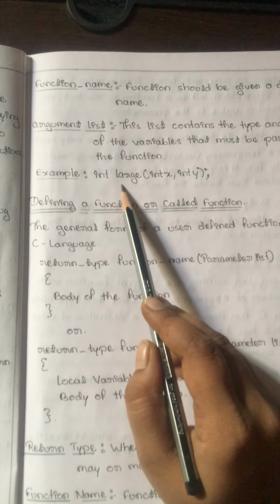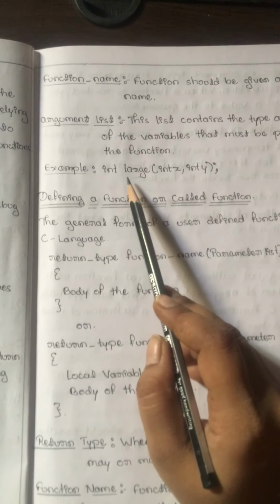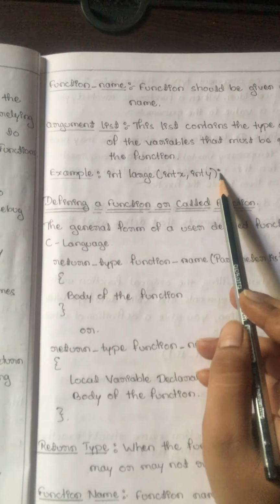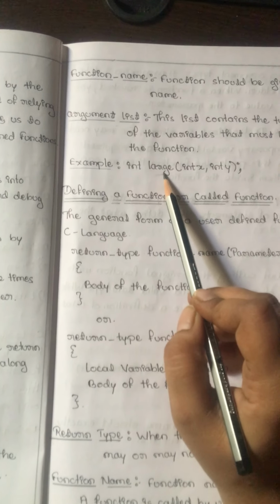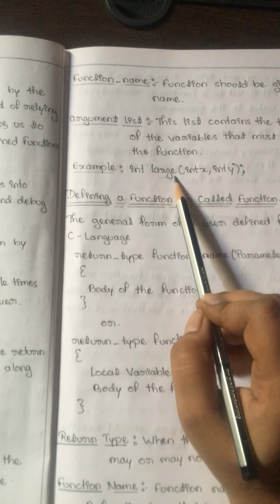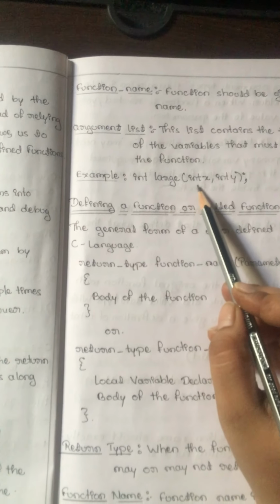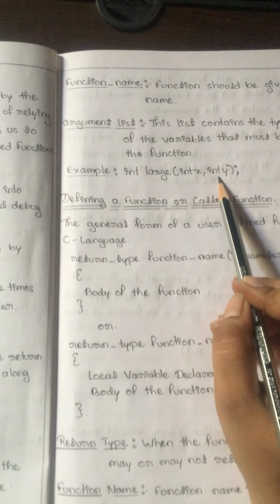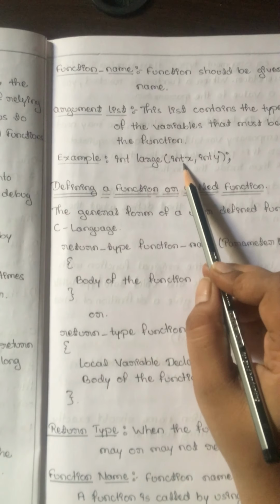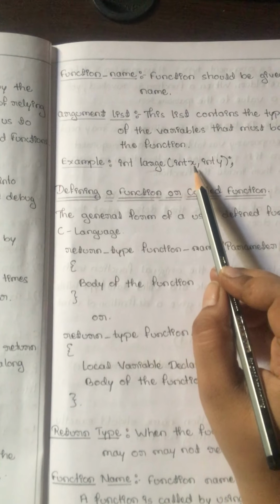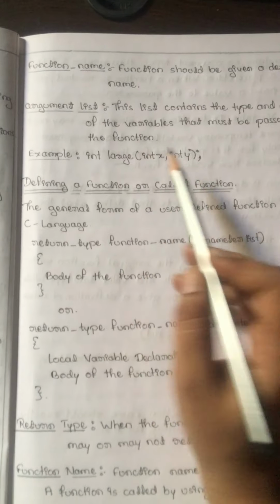For example, suppose I would like to find the larger of the numbers x and y. What is the return type? The larger of the two numbers is an integer, so the return type will be int. What is the function name? Large. You can take anything, like large or large int. Next, since I'm going to find the larger of the two numbers, I am going to pass two arguments, int x and int y. X and y are the two numbers accepted from the user.